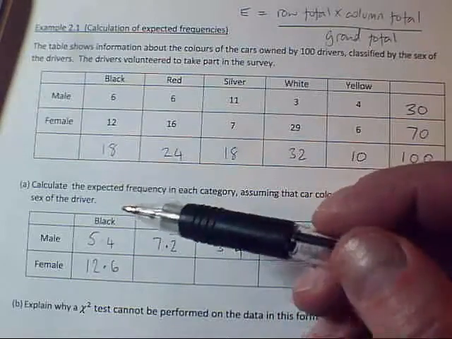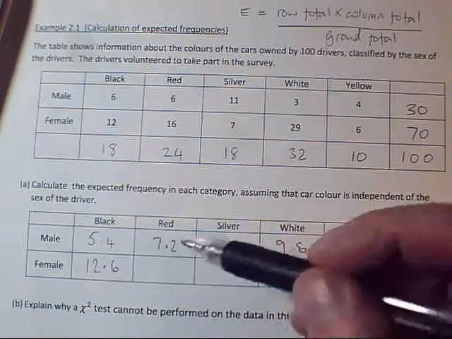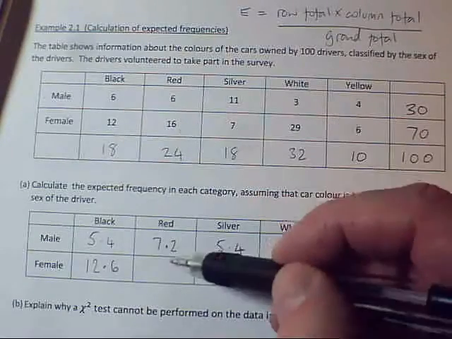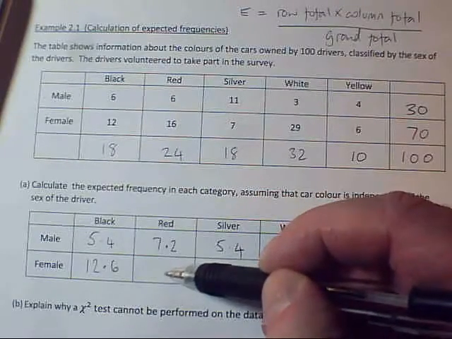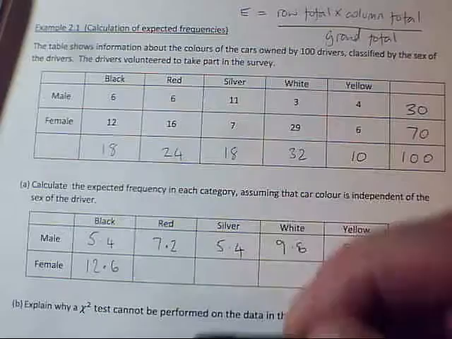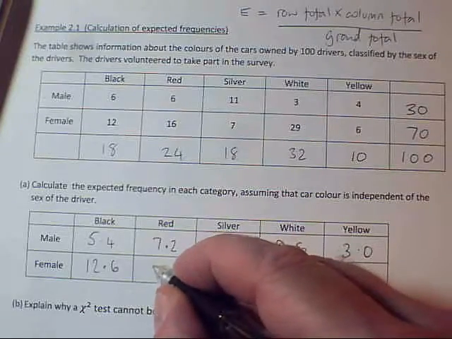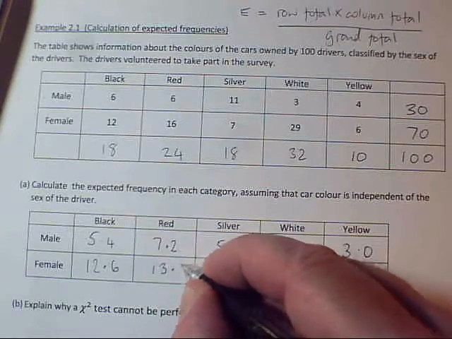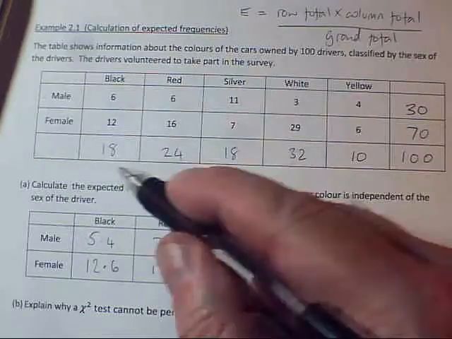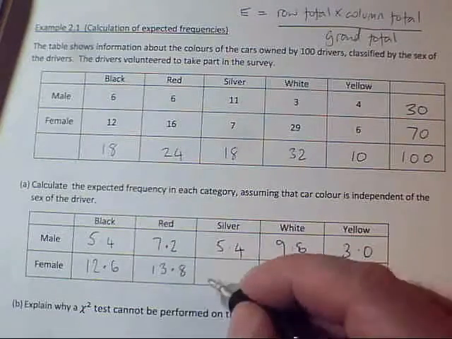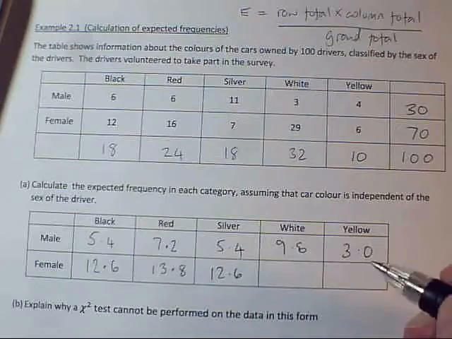It's your choice. For the next one, I could get this expected frequency by saying it's 24 minus 7.2, which gives me 13.8. This one here has the same total as this column, so 12.6 will apply again.